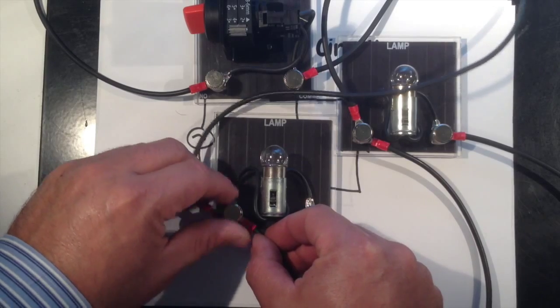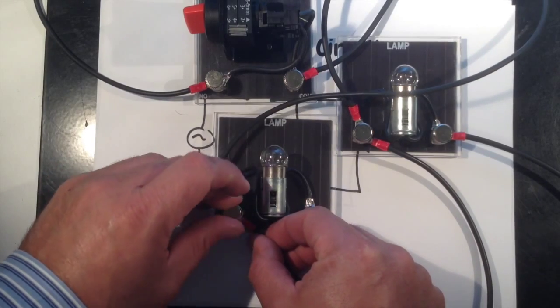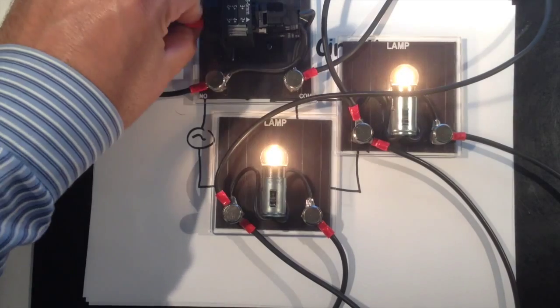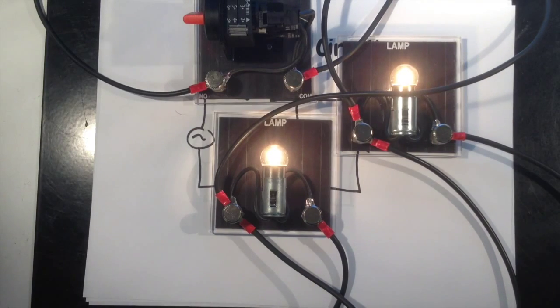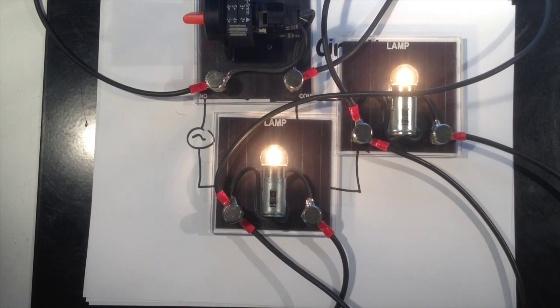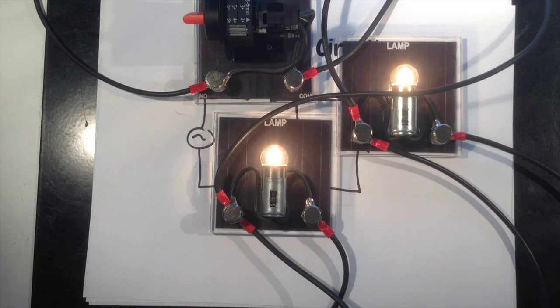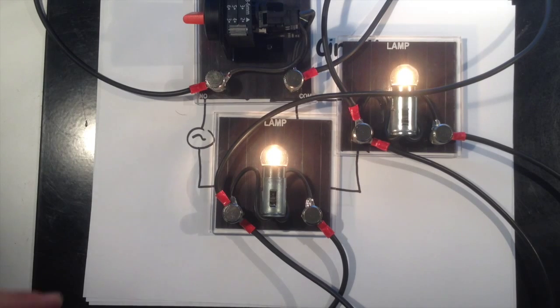Alright, I think I have it wired up here. Let's turn our switch on and see our lamps. Now, one thing you can notice is that both these lamps are just as bright as when we showed the series circuit with a single lamp. That's because the voltage is the same. We're using a 24 volt supply, and each lamp is receiving 24 volts.